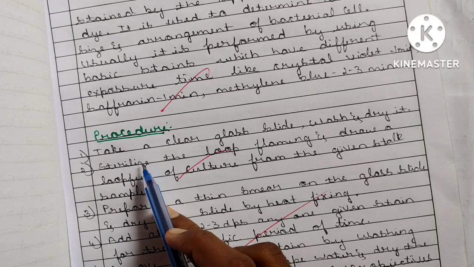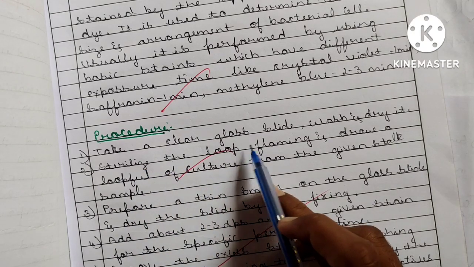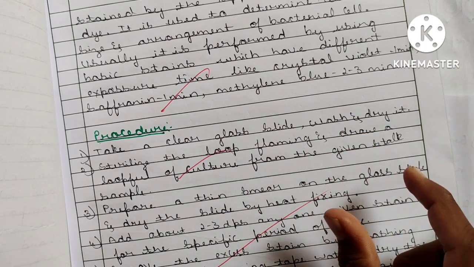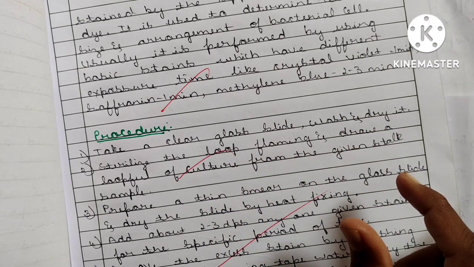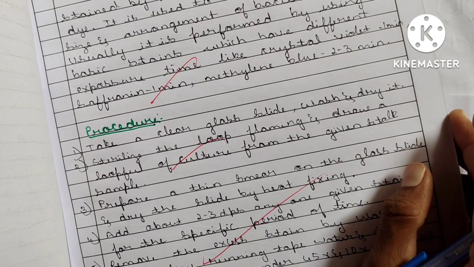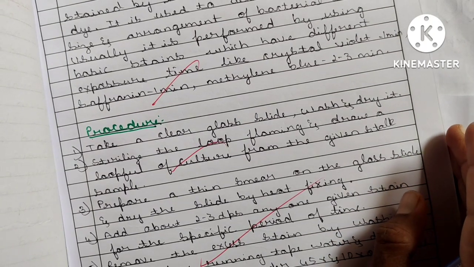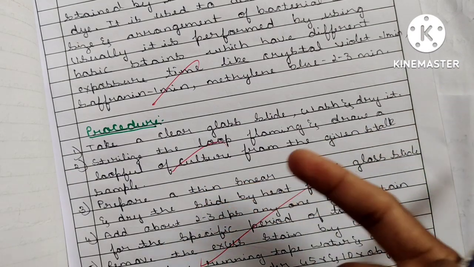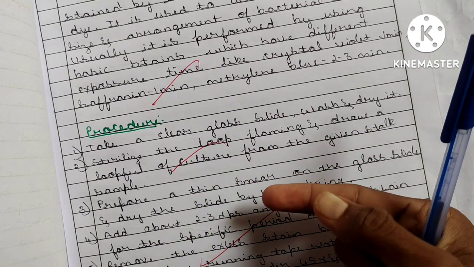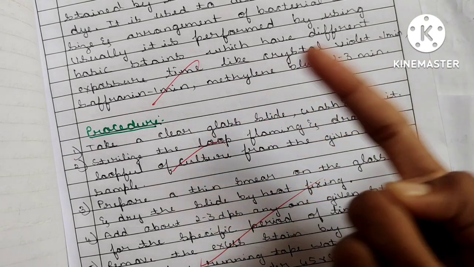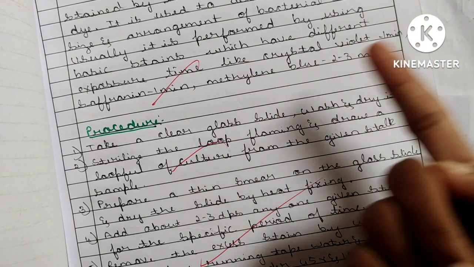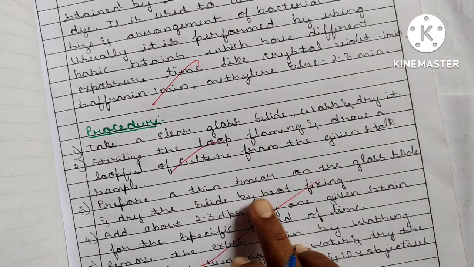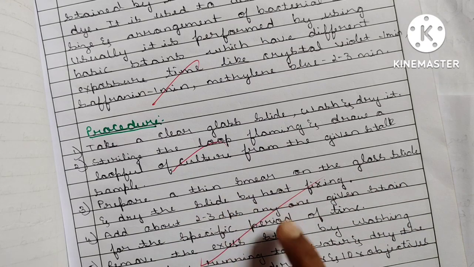Then see the procedure. Take a clear glass slide, wash and dry it. First you have to take one glass slide, wash it and then dry it. Then sterilize the loop by flaming and draw a loopful of culture from the given stock sample. After that, you take that loop and rotate it over the flame so that any microorganism present should be killed. Then prepare a thin smear on the glass slide and dry the slide by heat fixing.